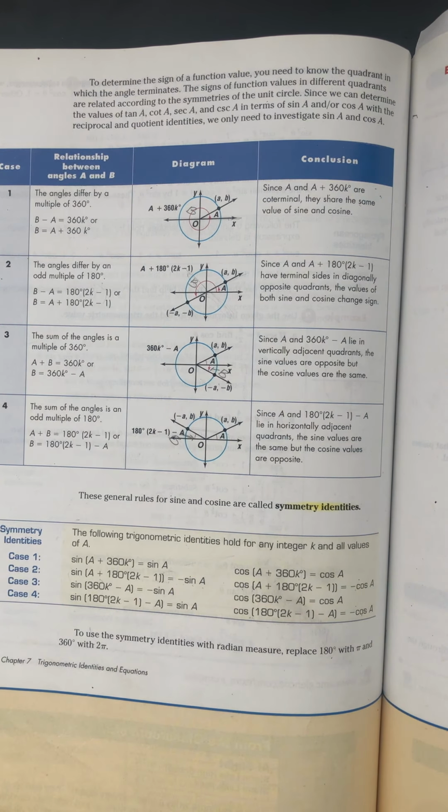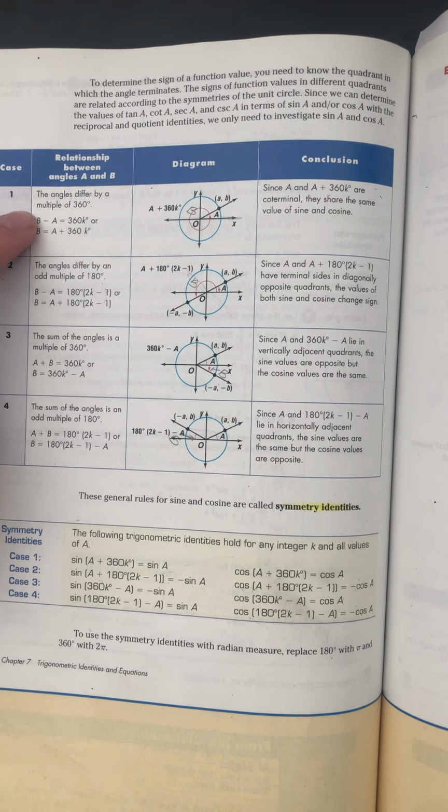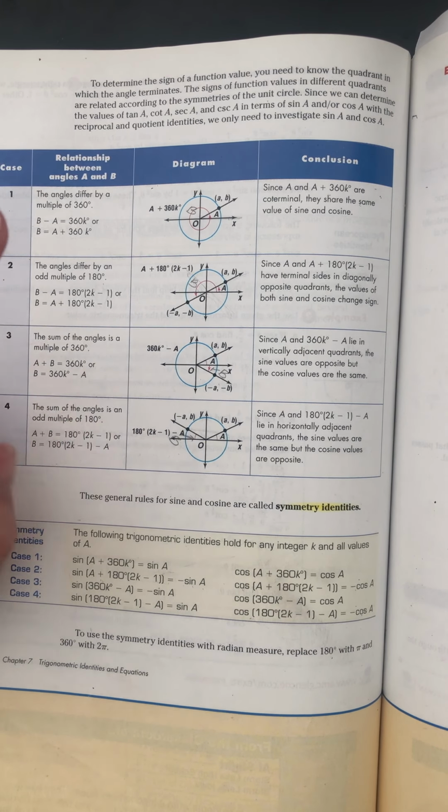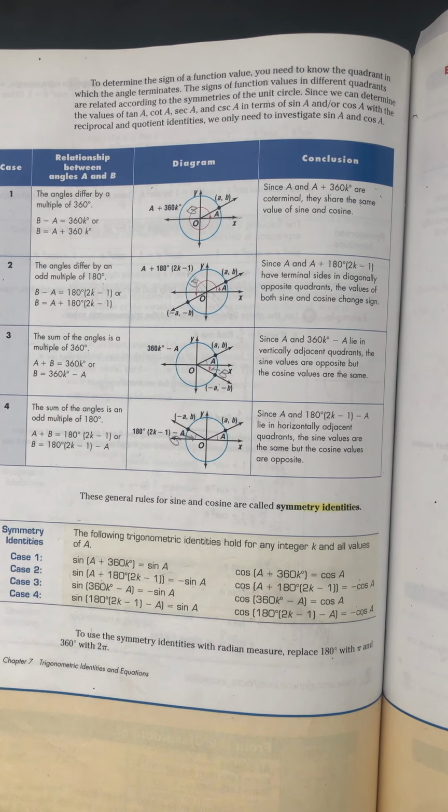The third case is when you add two angles together and you get a multiple of 360 degrees. So if you added two angles together, you'd have a multiple of 360 degrees. Here, the angles differ by 360 degrees. They end up being the same angle. Here, you add something to the angle that you're already given, and whatever you added makes those two angles a multiple of 360 degrees.